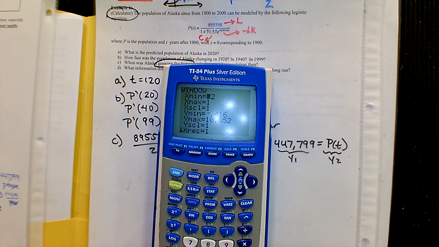Let's see, if we think about a window, we know the X-min is going to be 0. That's our starting year of 1990. And how many years since 1990 do you guys want to calculate up to? We can always go back and change it.